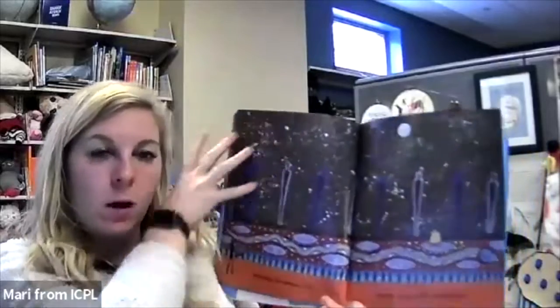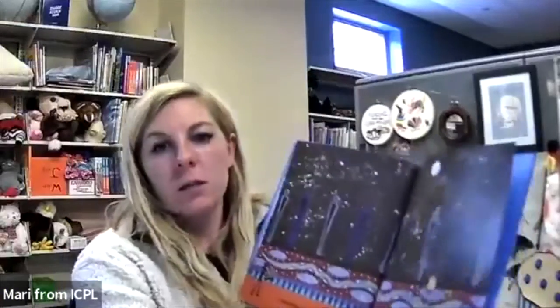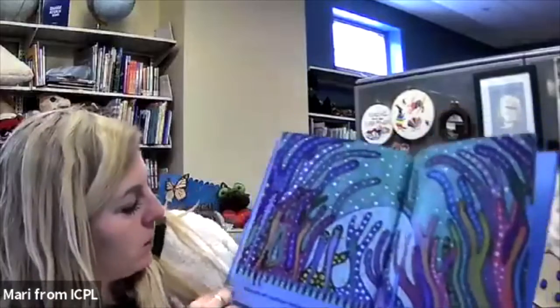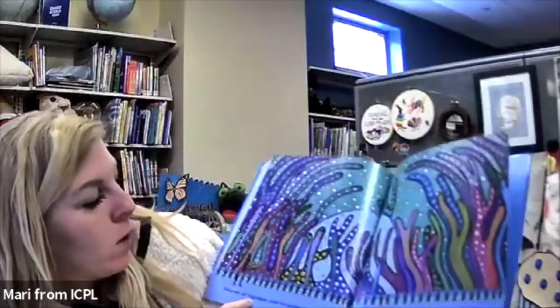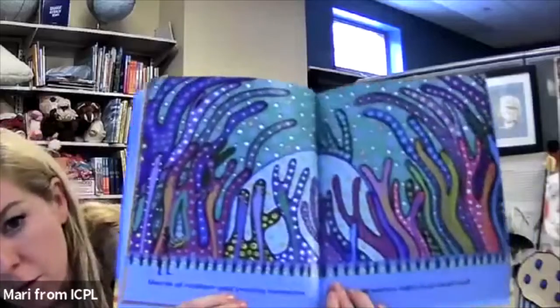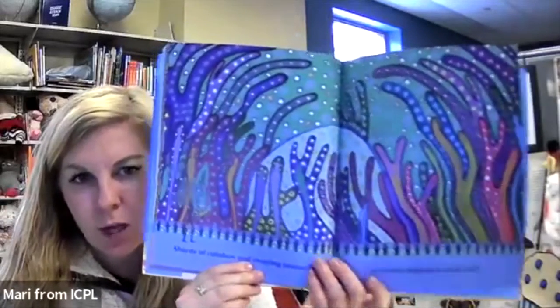The background on this page is all stars with different size white dots. That's something you could do in your background. I love this page. Shards of rainbow and swaying tentacles of watery light in a coral reef. Look how cool that is. All those different tentacles with different dots on them. So cool.